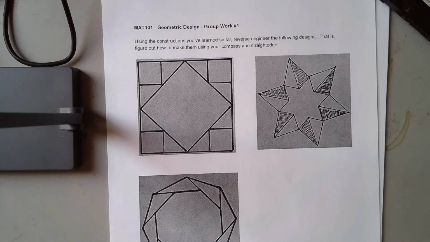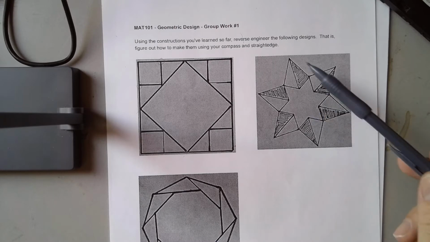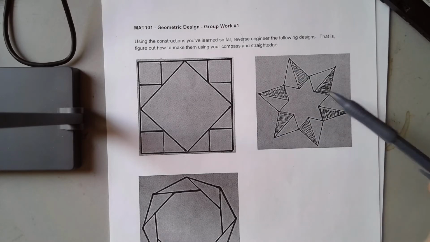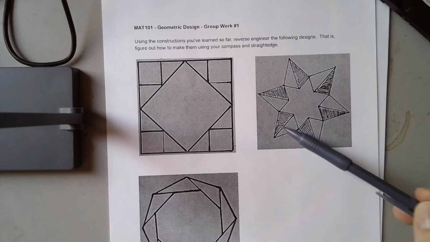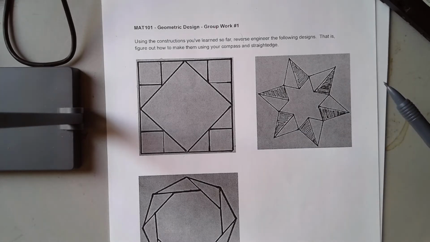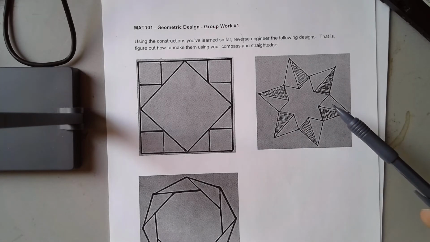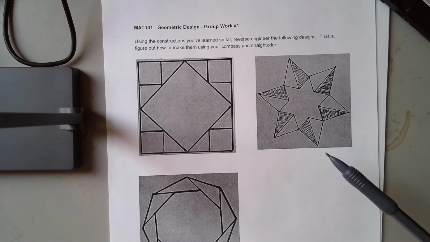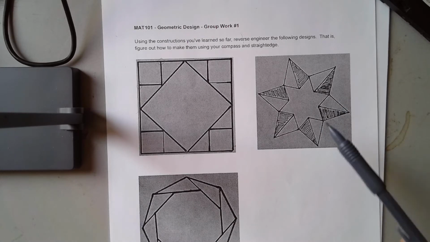Alright, so here's part 2. I'm going to take and do this star. So how are we going to do this? Well, let's see. No squares. 1, 2, 3, 4, 5, 6. 6 points. What have we done with 6 points? Hexagons. Yeah, hexagons. I'm gonna start with the hexagon construction.